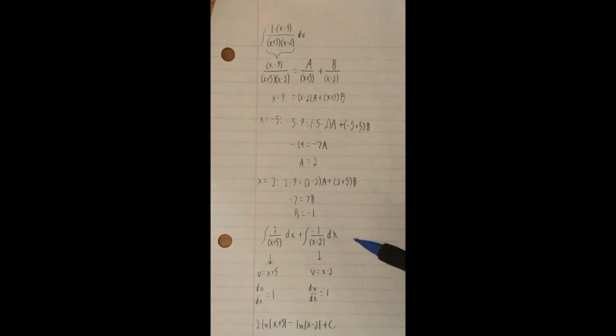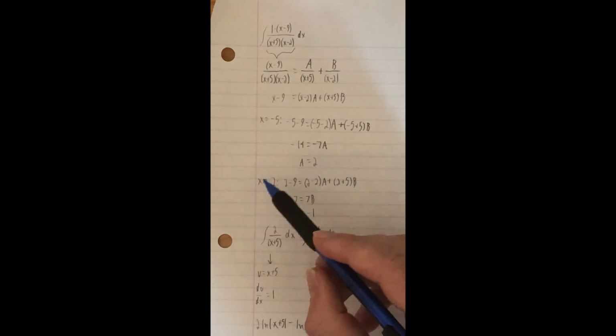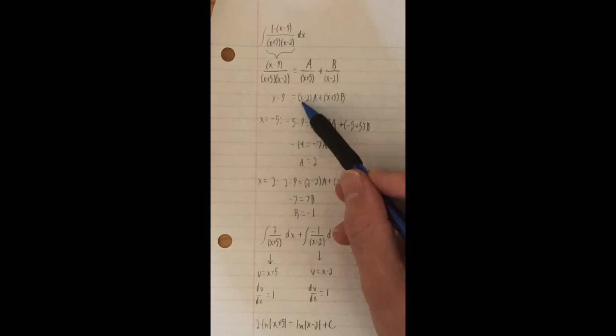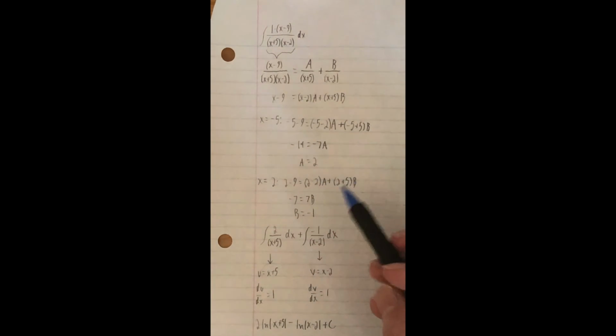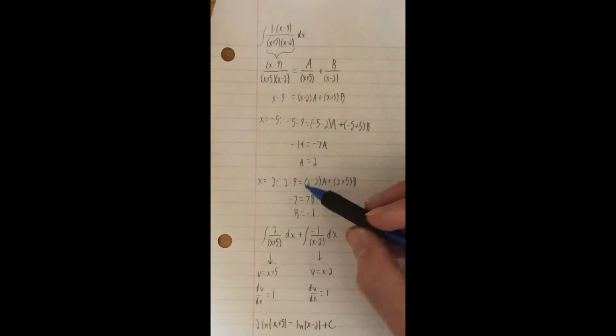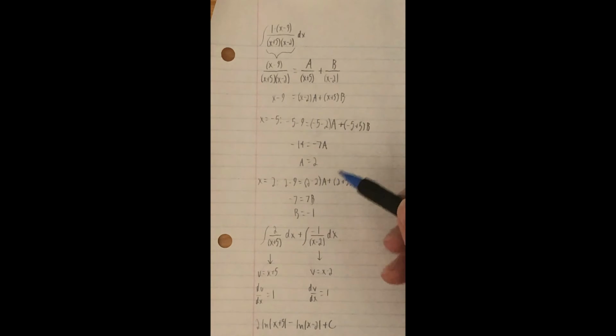And we do the same process to isolate for b. This time we're going to put x equal to 2 to cancel out the factor in front of a. So we have 2 minus 9 equals (2 minus 2)a, so there's no a, and (2 plus 5)b. So minus 7 equals 7b, b is equal to minus 1.